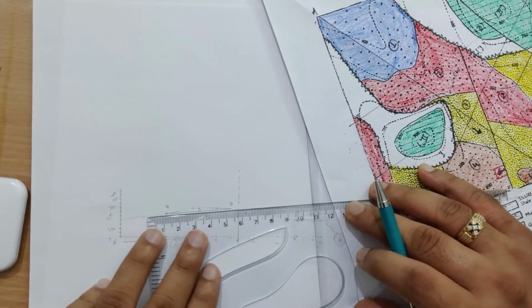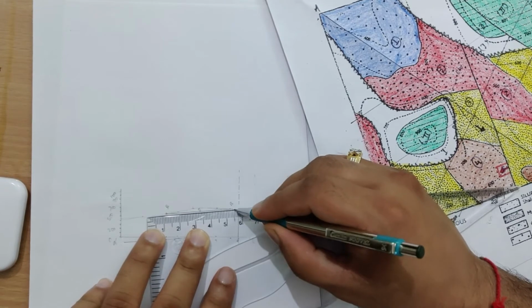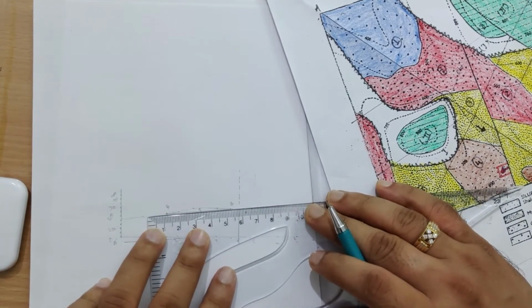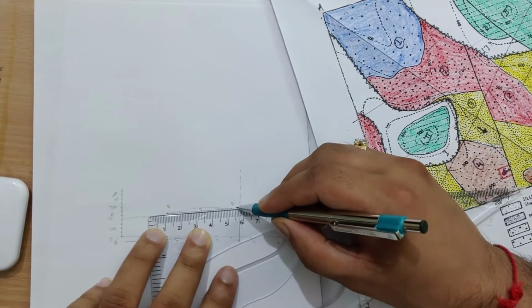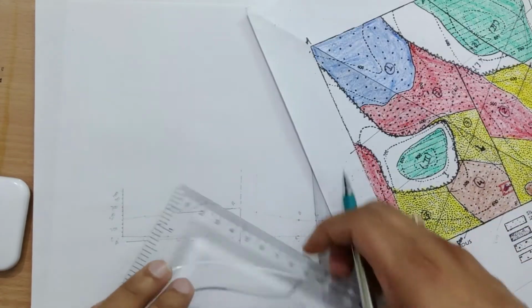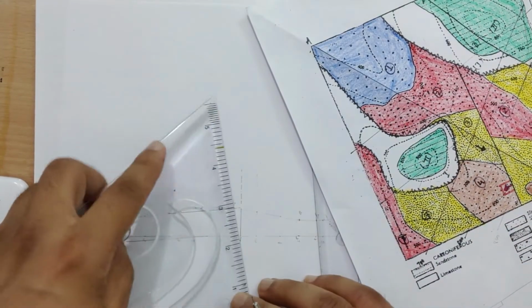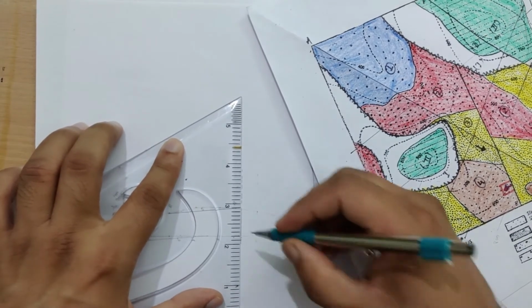If we draw just below this, we extend these lines onto the fault, and measure 0.1 inch vertically from here.